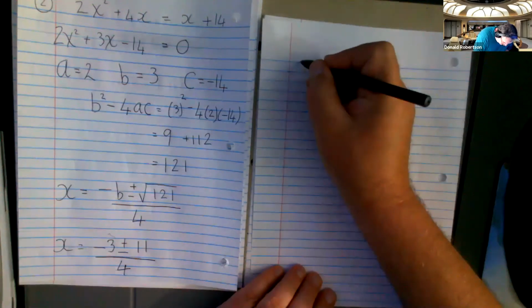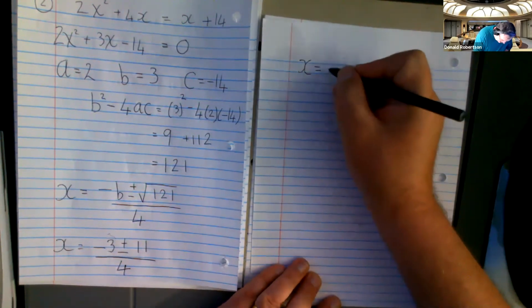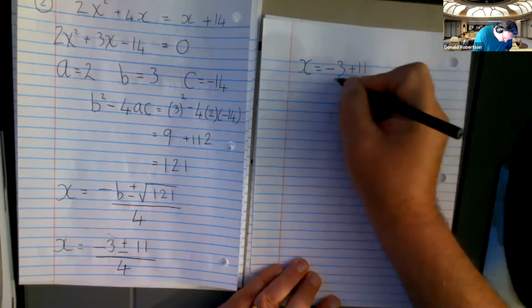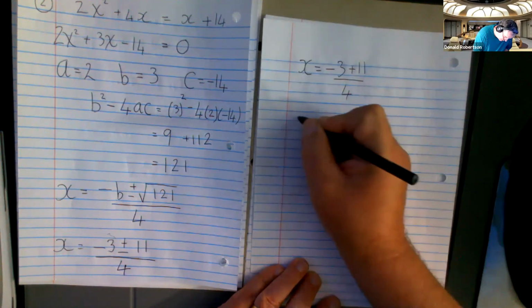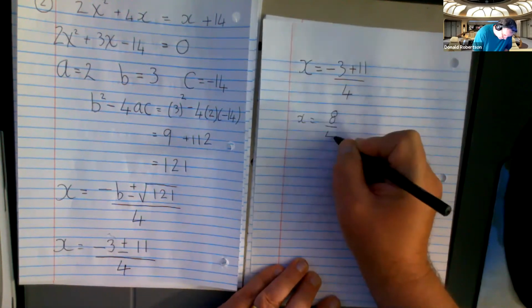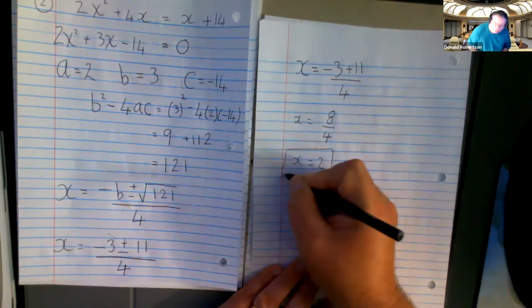So we have two solutions. The first one, negative 3 add 11 divided by 4, becomes 8 over 4, and that becomes 2.